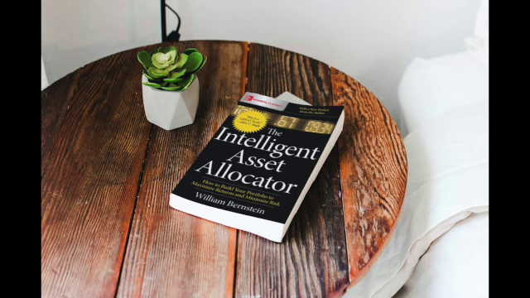Asset allocation is a critical component of building a successful investment portfolio because it allows you to balance risk and reward. The idea is to divide your investments among different asset classes, such as stocks, bonds, and real estate, based on your risk tolerance and investment goals. Each asset class has different characteristics, such as volatility and return potential, so by diversifying your portfolio across multiple asset classes, you can reduce your overall risk and potentially enhance returns.